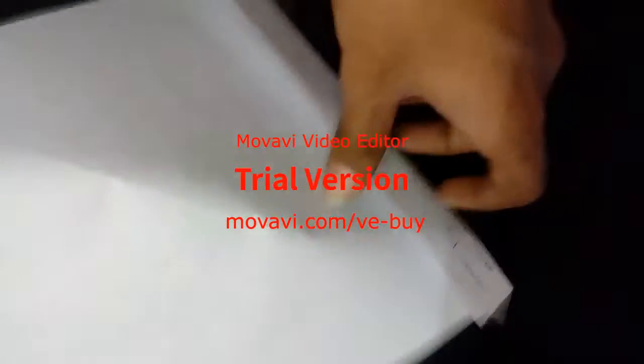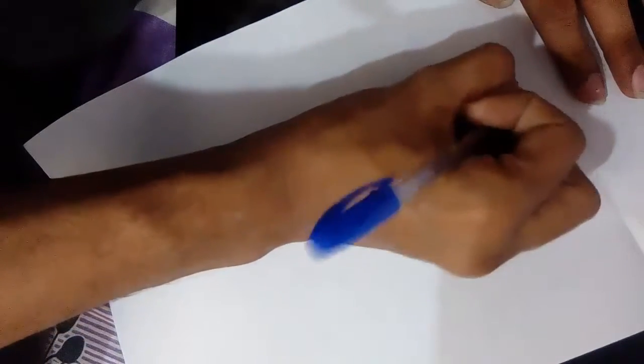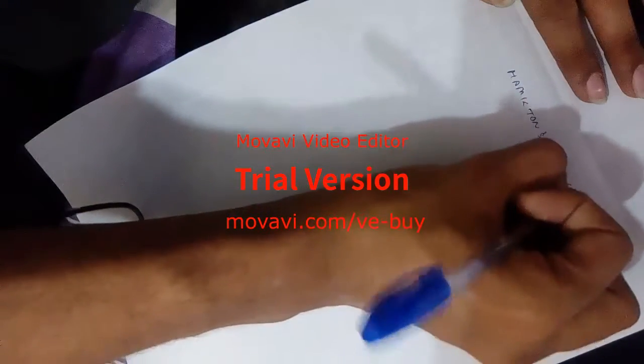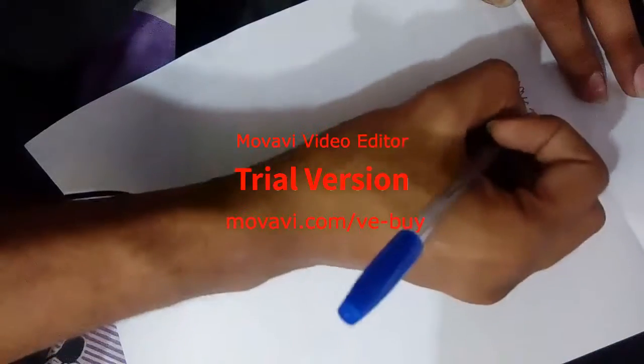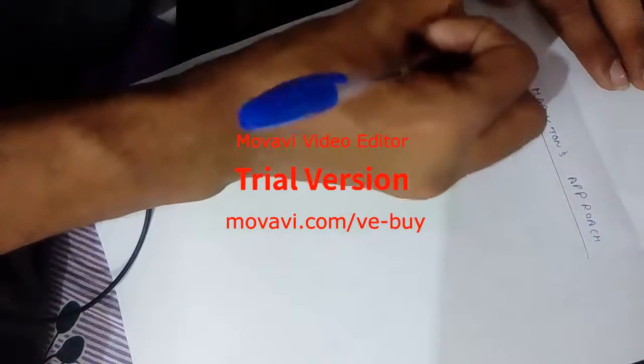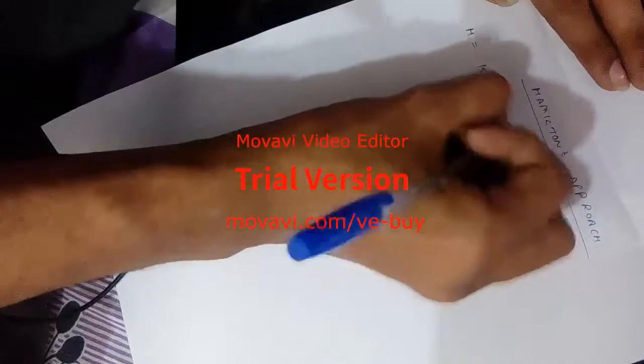Now, following the same approach but using Hamilton's approach. For Hamilton's mechanics we know H equals kinetic energy plus potential energy, that is equals half m q dot square plus mgq.